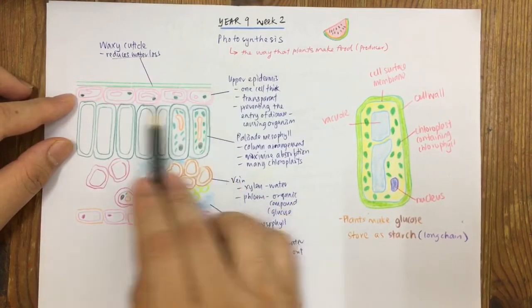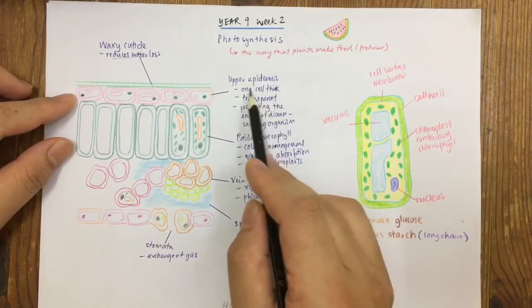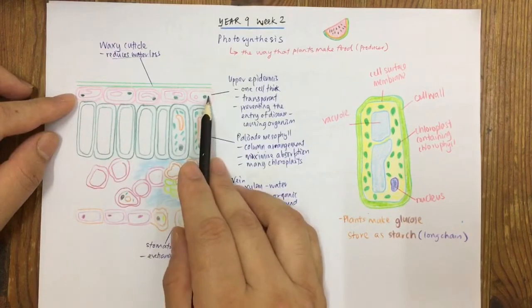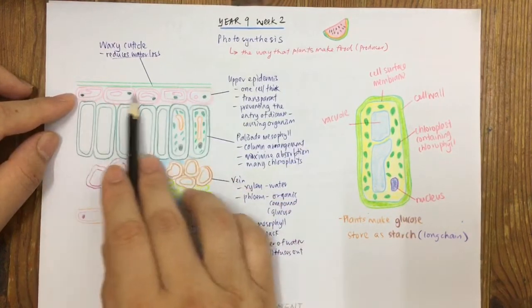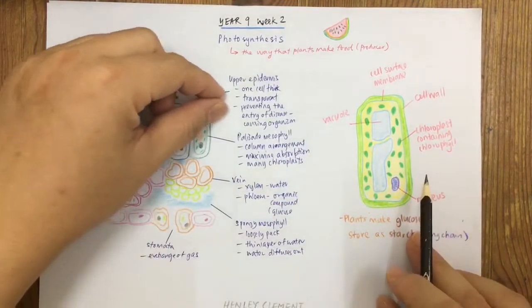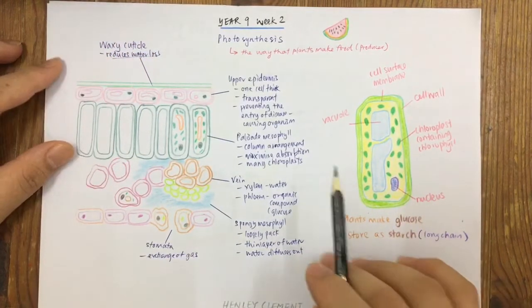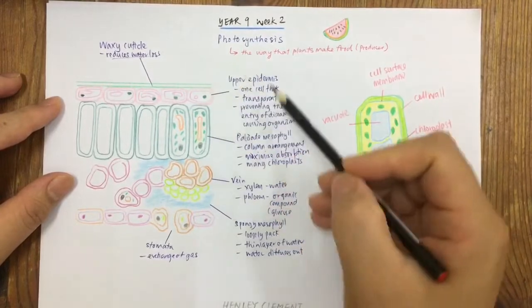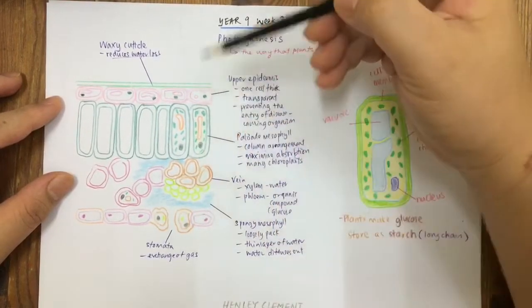This is the so-called one cell thick upper epidermis. This layer of cells looks horizontal and thinner this way, as the light can shine through this layer. For example, this is light.